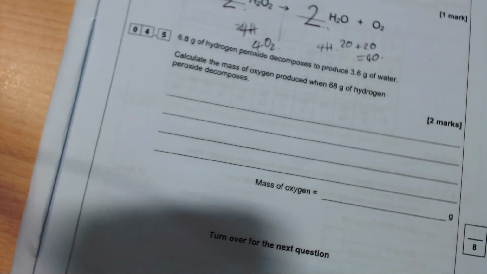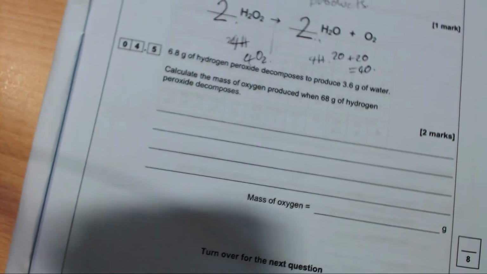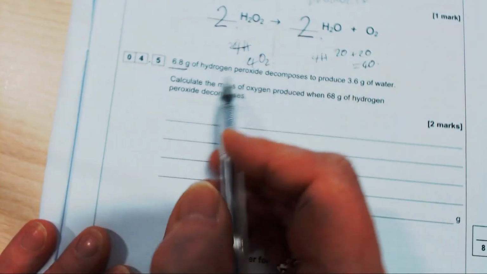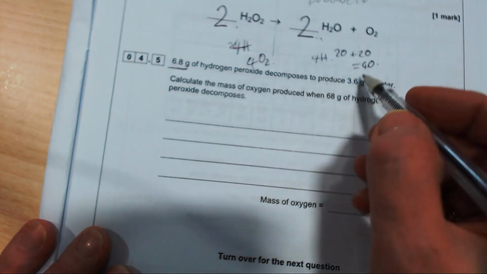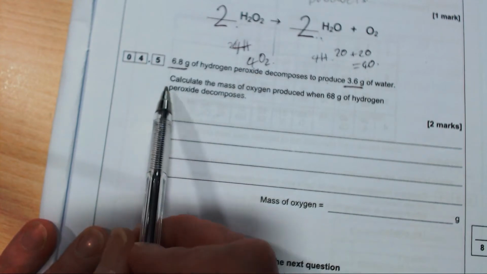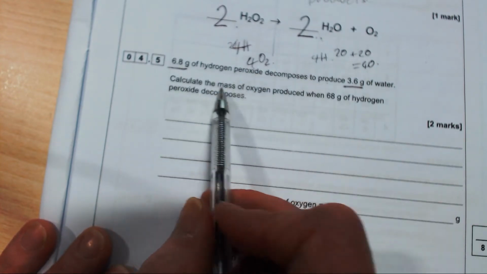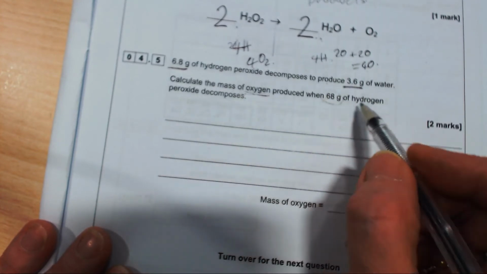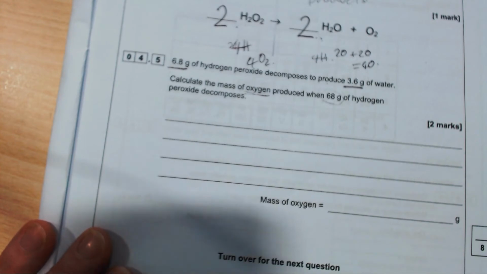Okay, now again, another maths question. There are several ways of tackling this one. This is the way that I would do it. It says, 6.8 grams of hydrogen peroxide decomposes to produce 3.6 grams of water. Calculate the mass of oxygen produced when 68 grams of hydrogen peroxide decomposes.